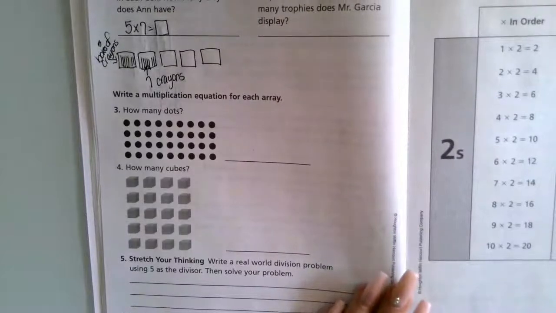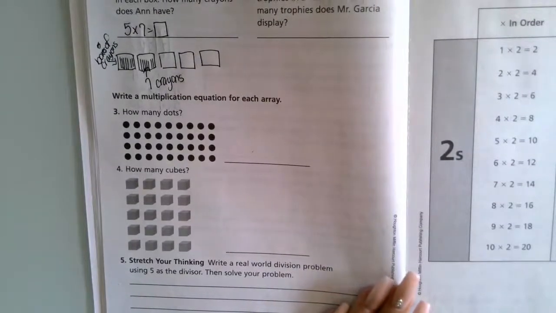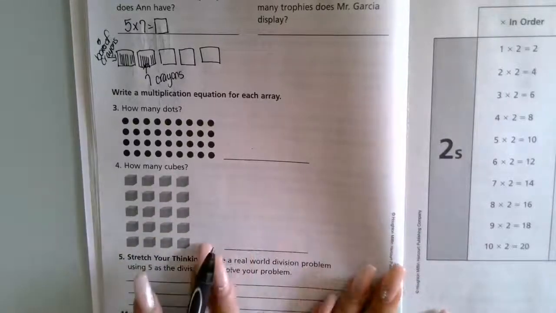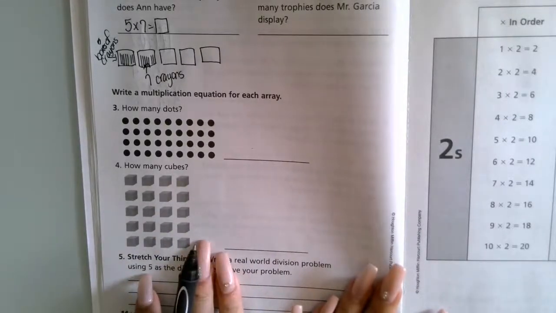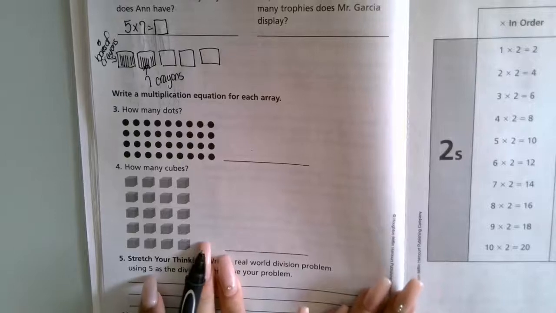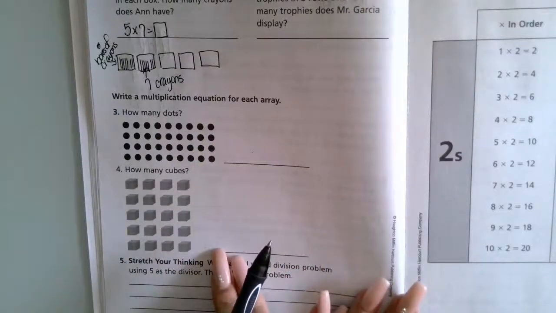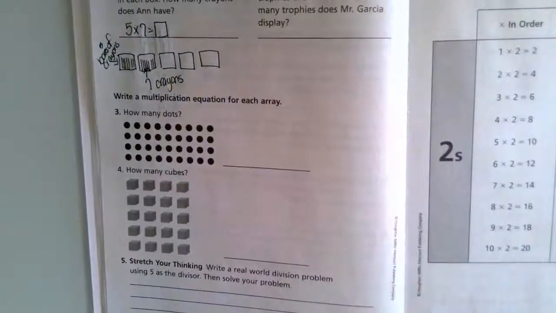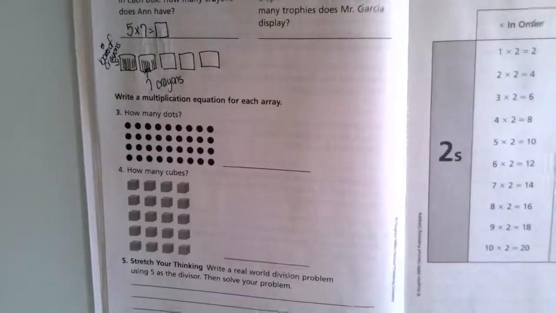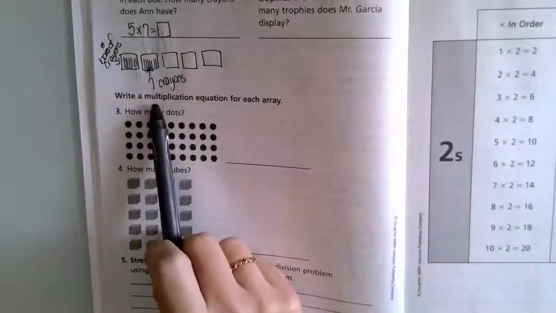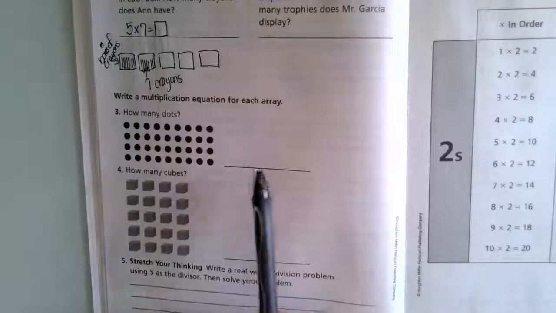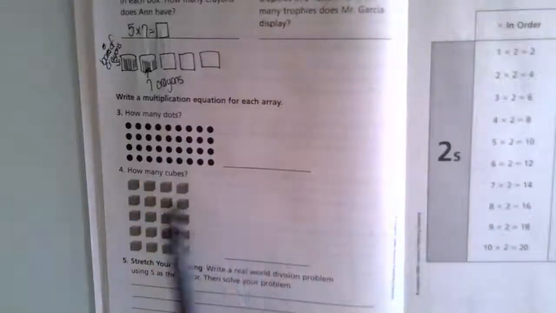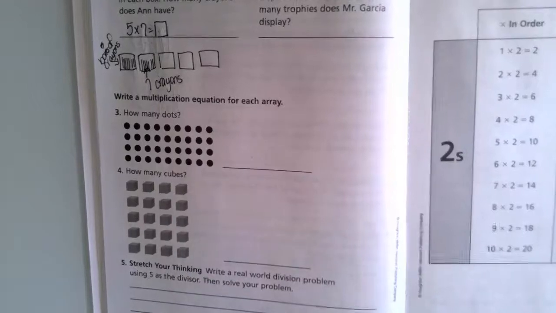All right, numbers 3 and 4, it says write a multiplication equation for each array. How many dots, how many cubes? You guys, I think that we're really good at this. We did a great job in our lesson yesterday, so I'm not going to give you an example, just because then you'll only have one other problem to actually practice, but I do think you can do this. Remember, it says to write the equation. So not so much telling me how many dots there are, but writing the equation, then telling me how many dots or how many cubes.